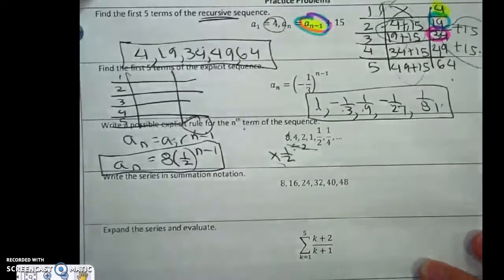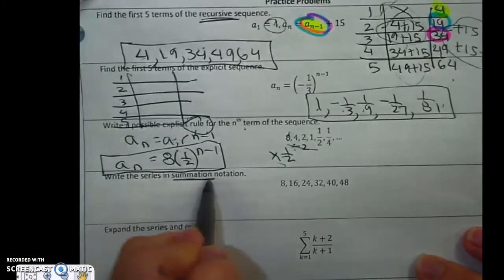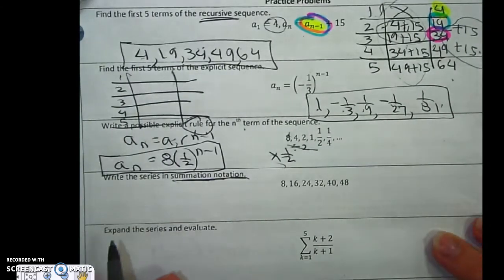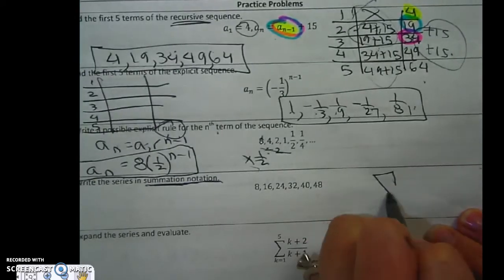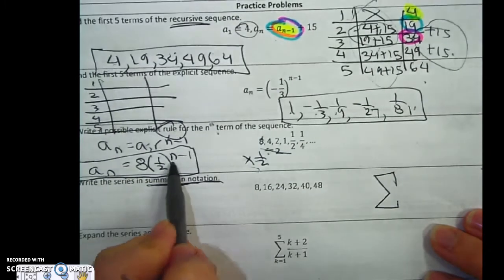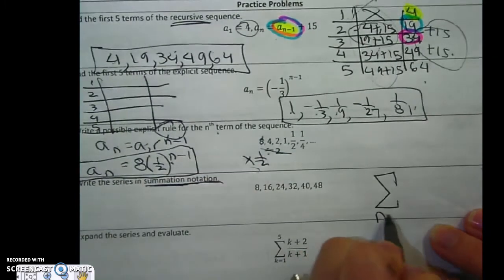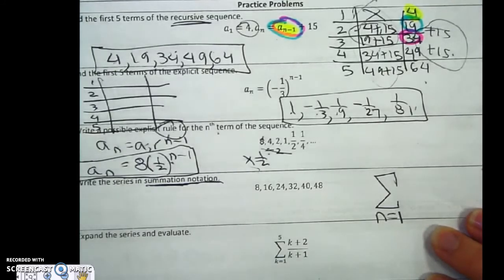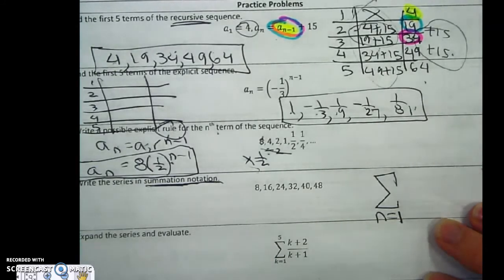Okay? All right. This time I want it in summation notation. If I say I want summation notation, I want this. You can use an n, a k, whatever you want to use. But since we've been using n a lot, I feel like n is the easiest. You don't have to start with the first term. You can start with the second term, okay?